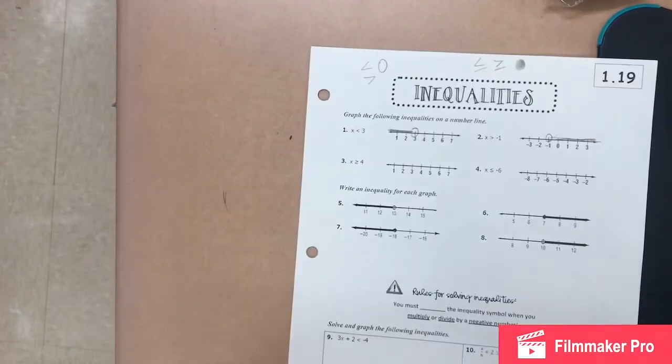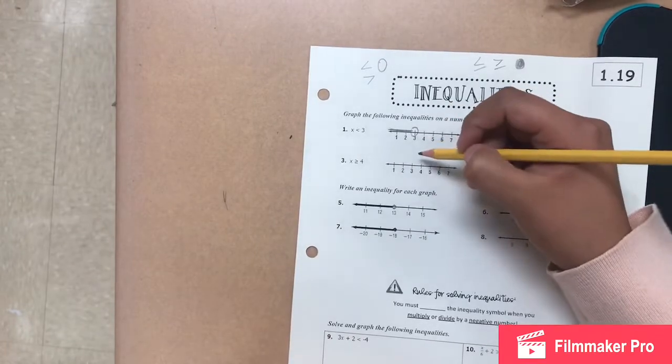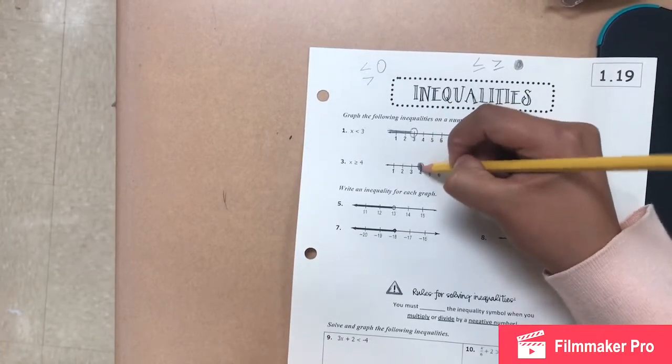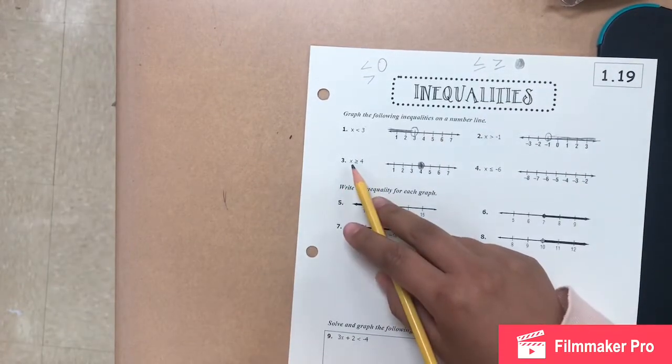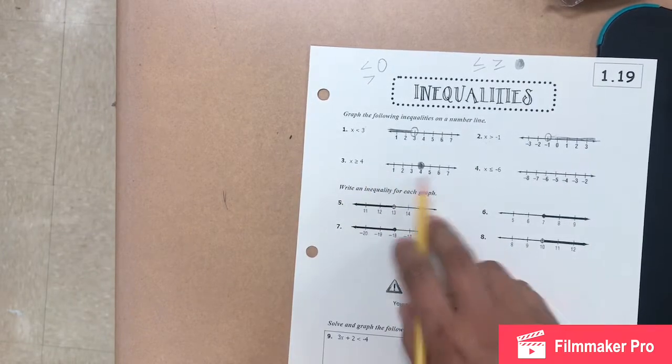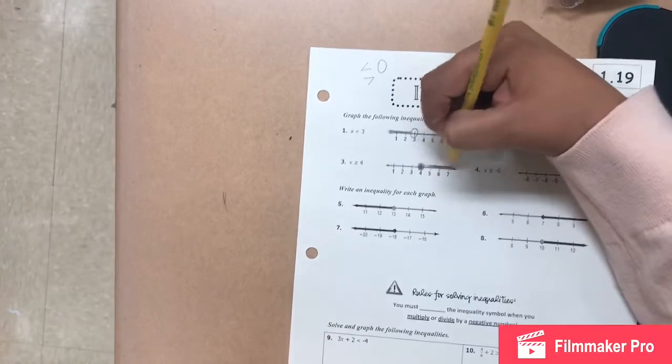Number 3 is a greater than or equal to, so I'm going to do a closed circle on 4. And I'm looking for values where x is greater than or equal to 4, and the only side where values are greater than 4 is to the right.